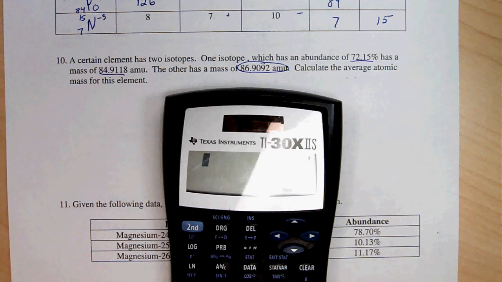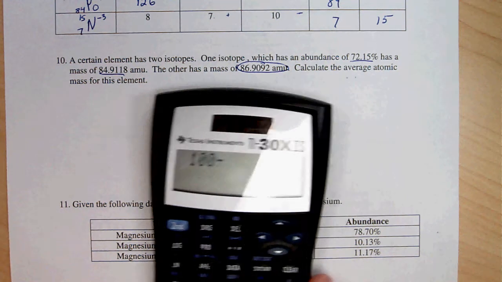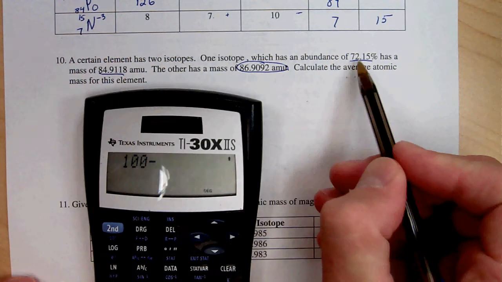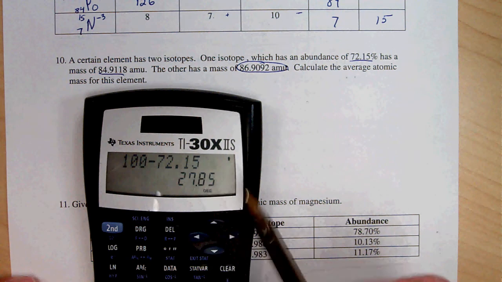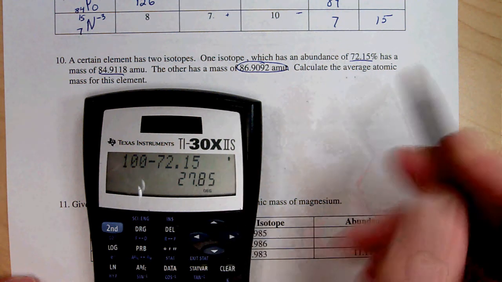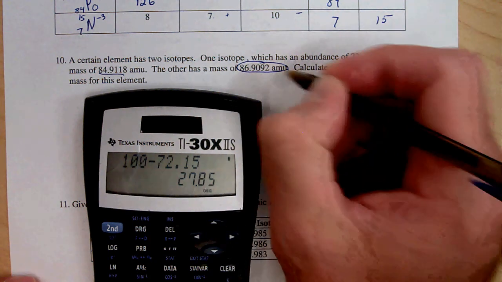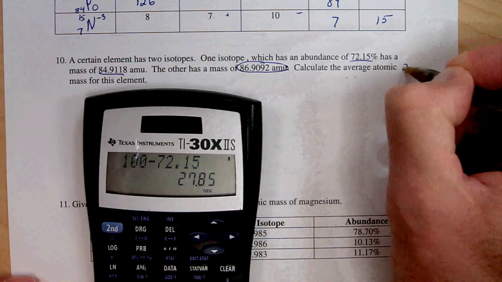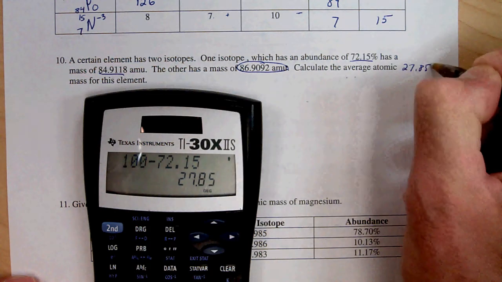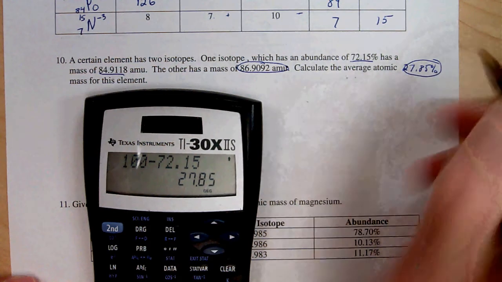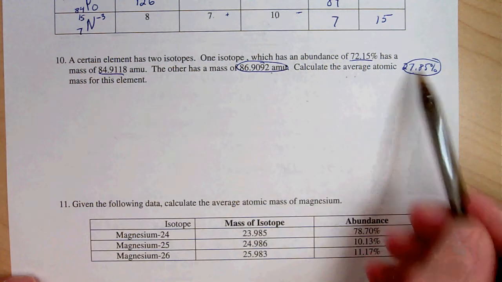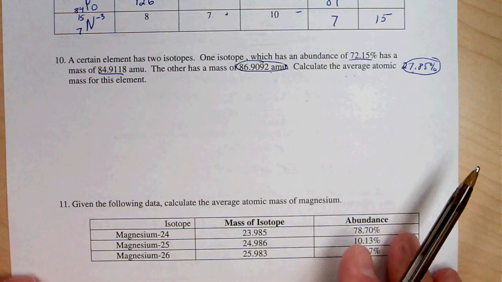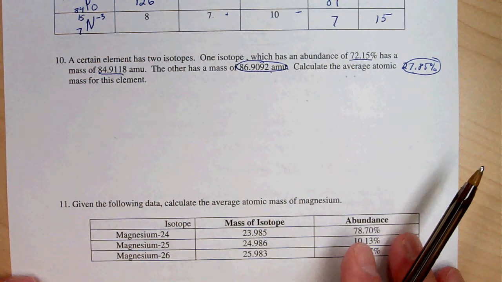This time I'm going to start with 100, and I'm going to subtract the 72.15, so I've got 27.85%. So I've circled my two that are related, mass and percent. I've underlined the two that are related, percent and mass.